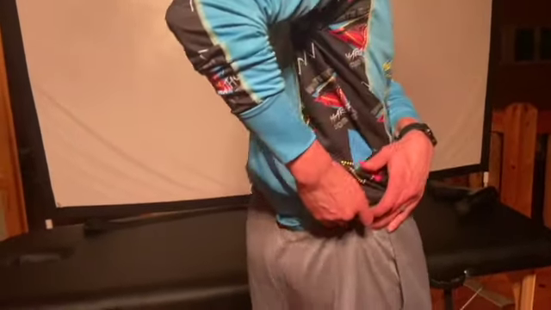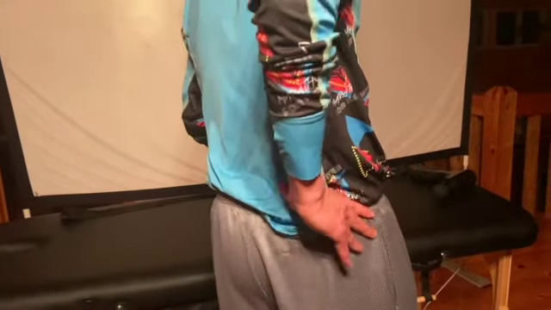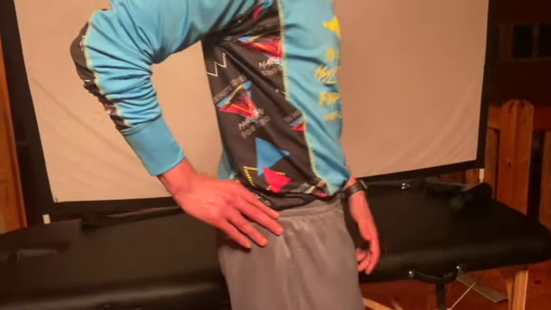The gluteus medius muscle is right here on your side, and it can refer pain to your low back area, which sometimes can be another cause of your back pain. So your disc and your muscles are definitely ones that can cause pain. I'll show you how to deal with that as well.